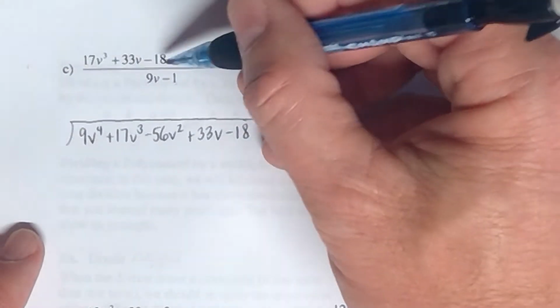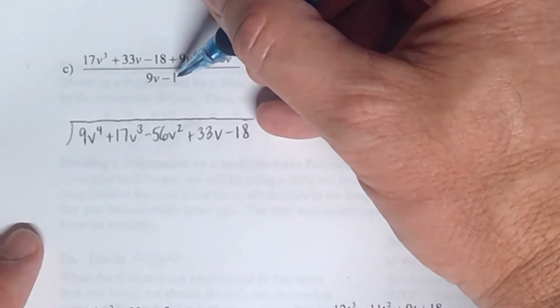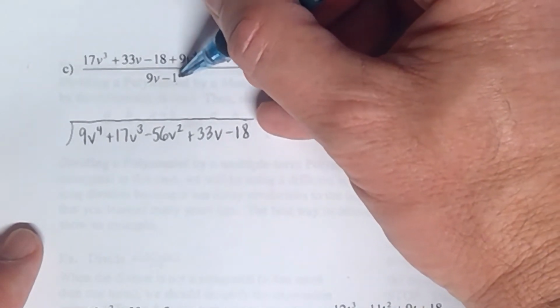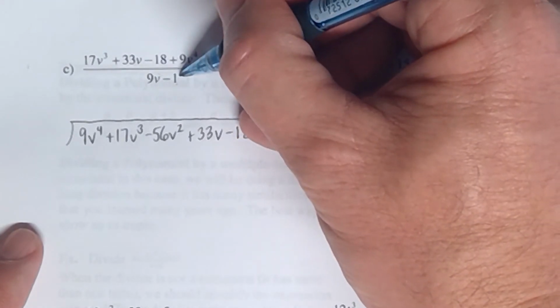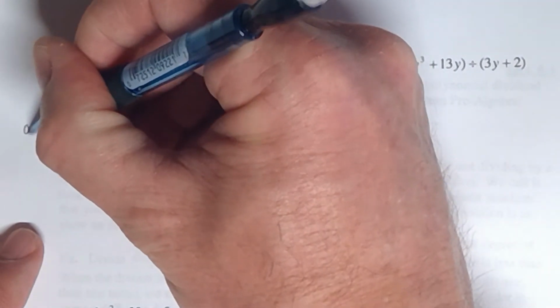Okay. This polynomial on the outside also has to be in descending order, but you can see that it already is. V to the first and then no V at all. That's a degree 1 term, and that's a degree 0 term. And so that would be correct as it's written.